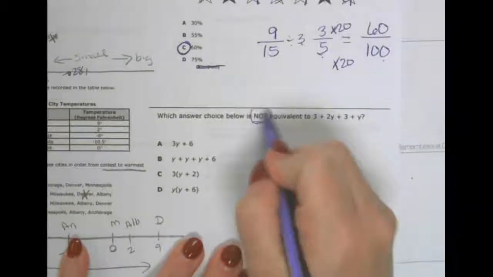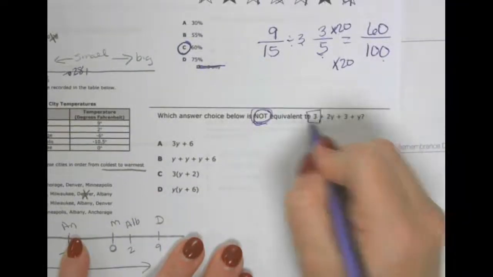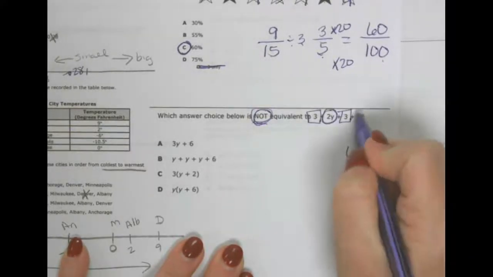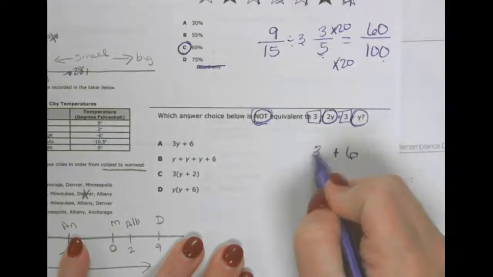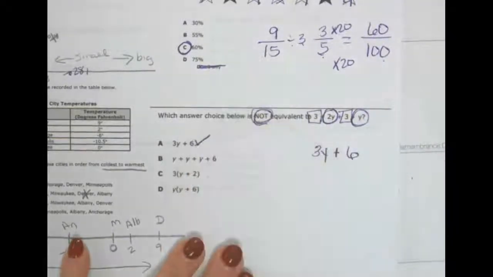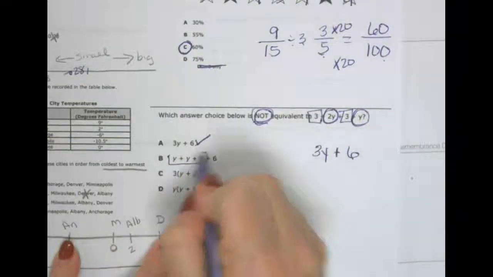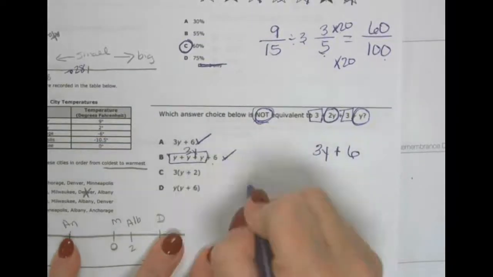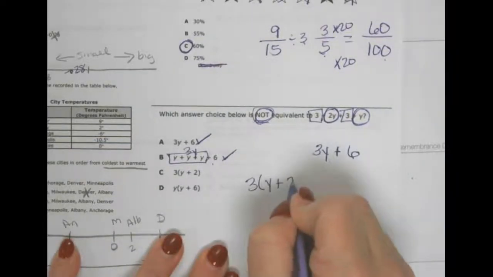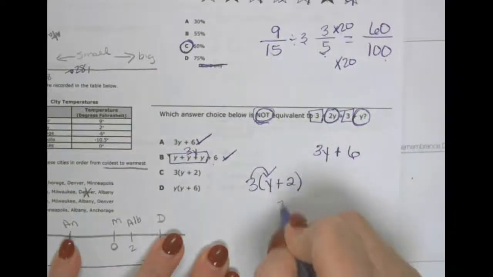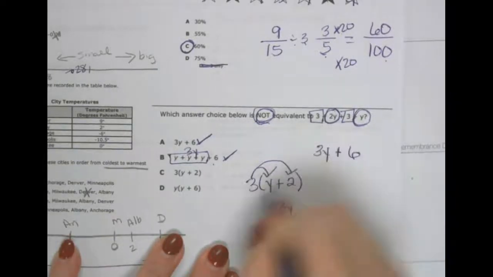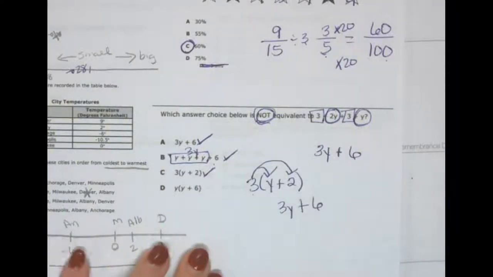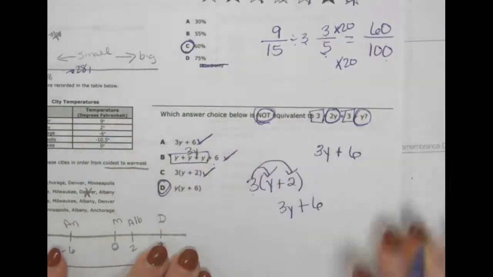It's not equivalent. So I'm going to go ahead and combine my numbers, and I get 6. I combine 2y and y, I get 3y. So this is equivalent. This is 3y plus 6, so that's equivalent. If I distribute my y, I get 3y. 3 times 2 is 6, so this is equivalent. So my only answer that is not, is D.